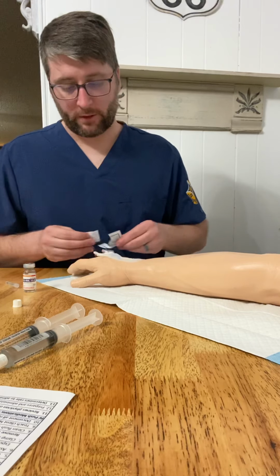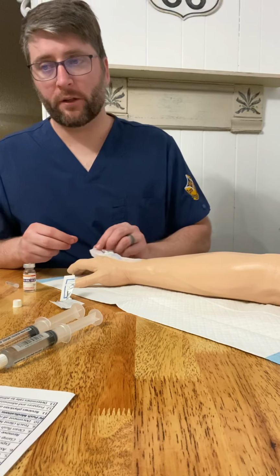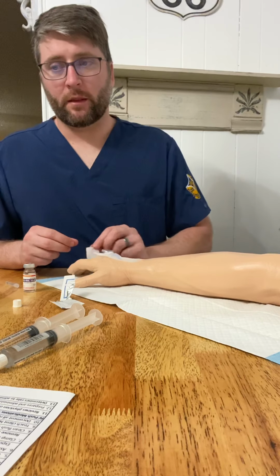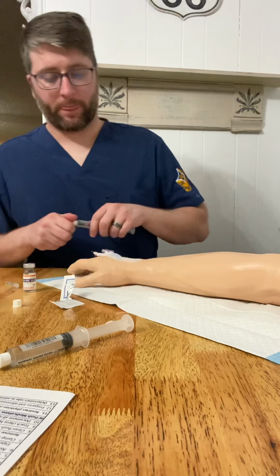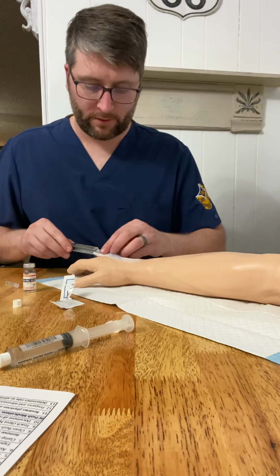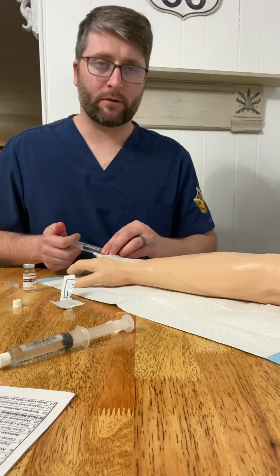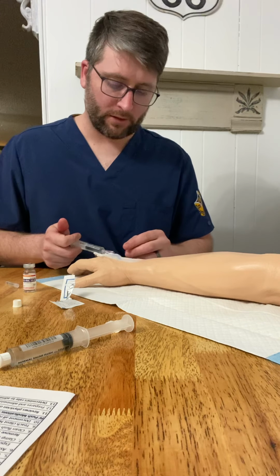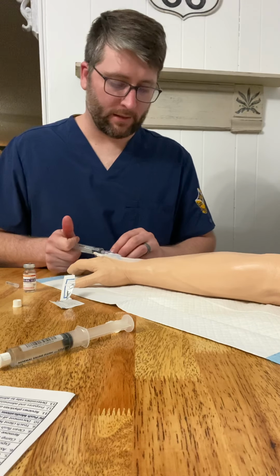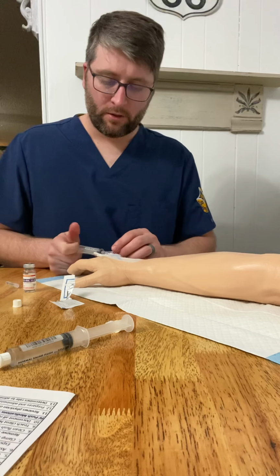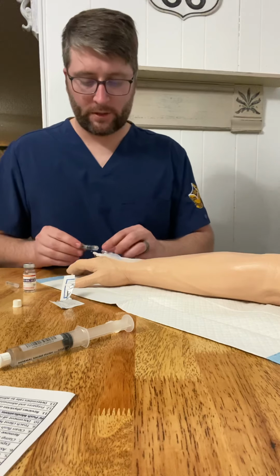Then we're going to use our alcohol swab, and we're going to disinfect our port vigorously. And then we are going to flush the line with 5 milliliters of saline, determine that everything's going good and that it is still patent. There's no swelling or irritation or pain at the site. And then I'm going to determine how quickly we need to do this.